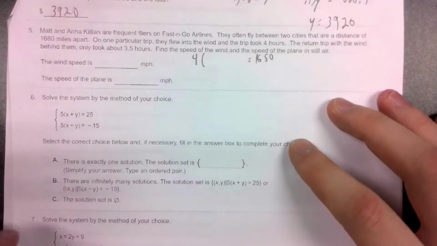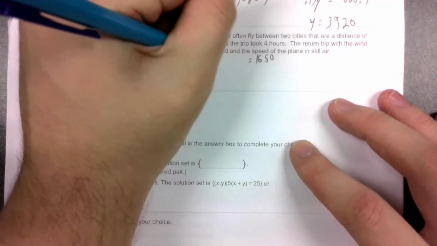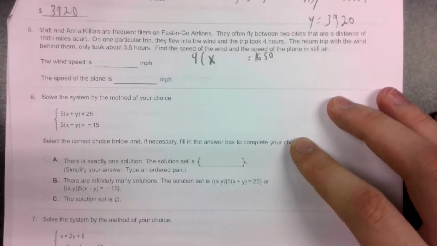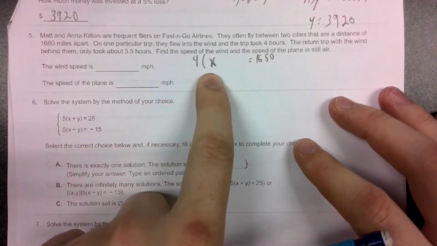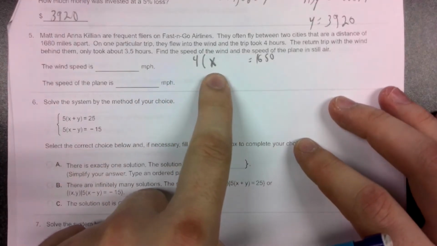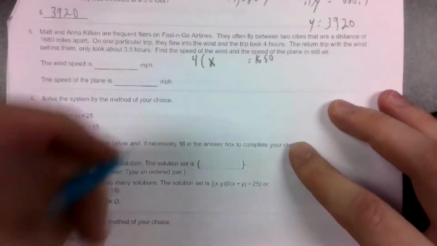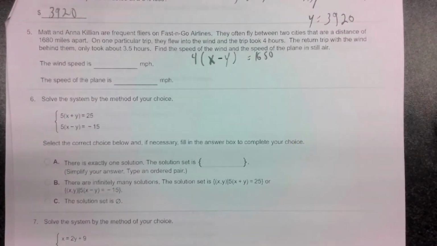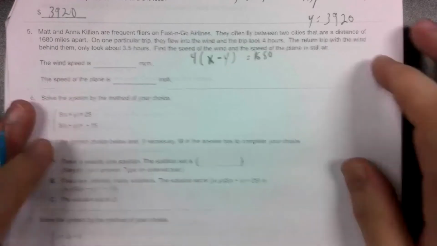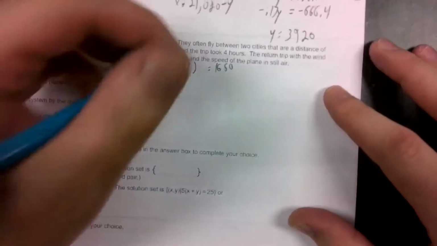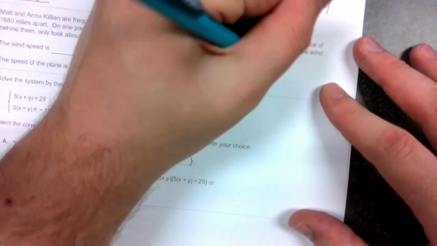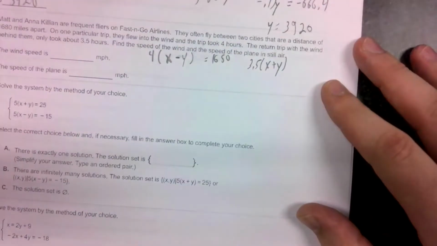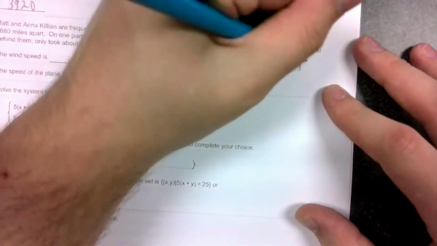And it took them 4 hours because their still speed, right? That's their still speed for x, and we knew the wind was against them, right? Because they flew into the wind. So we have to subtract out the speed of that wind. Right? So that's our first equation. Our second equation, it only took them 3.5 hours this time, but the wind was with them, right? So it's x plus y, because it's pushing them forward faster. And that still equals the same amount of miles.